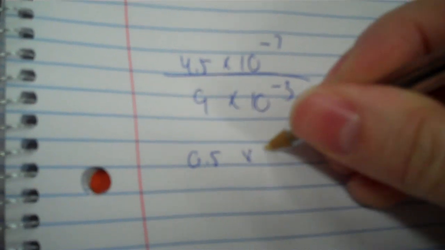Okay, next one, we have 4.5 times 10 to the negative 7th power, and then we have 9 times 10 to the negative 3rd power. So we take 4.5 divided by 9, and then 10 to the negative 7th divided by 10 to the negative 3rd. Okay, so I divide 4.5 by 9, 0.5. Remember with the tens, we minus negative 3. So negative 7 minus negative 3 is negative 4. Okay. So we write down 0.5 times 10 to the negative 4.